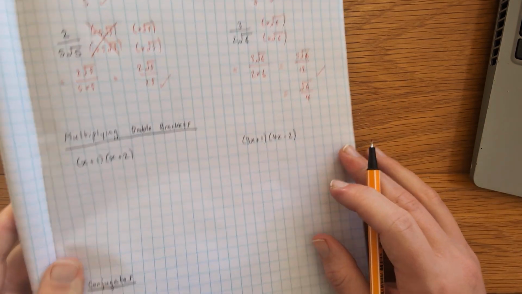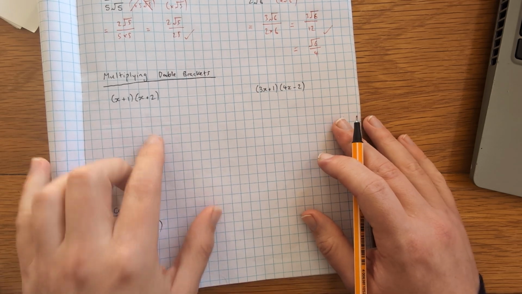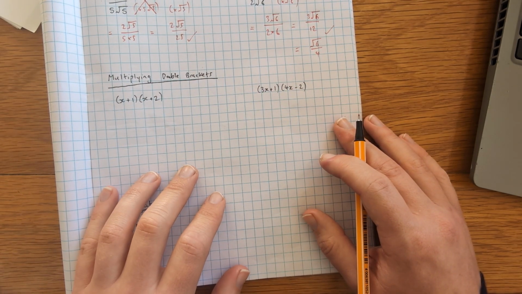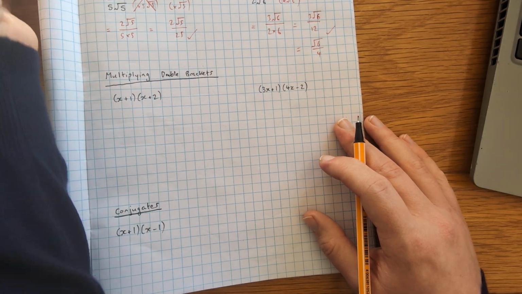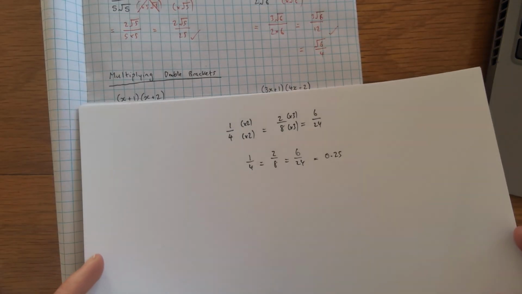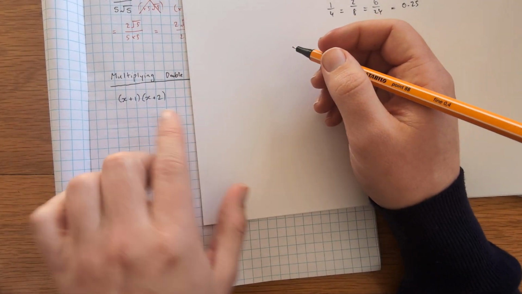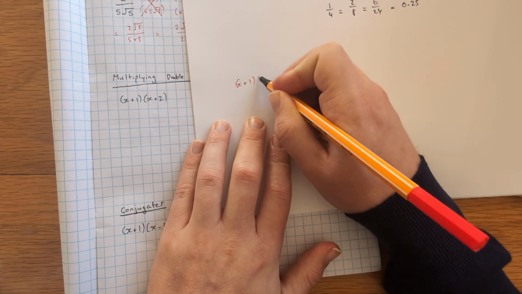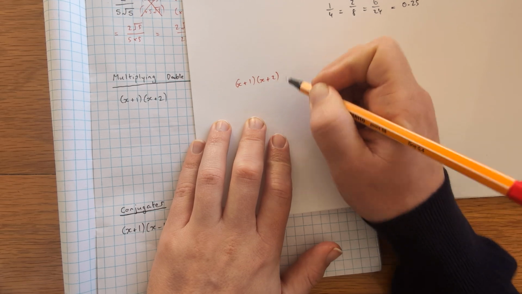Those are the basic examples of rationalizing the denominator. To do more complicated ones, we're firstly going to look at multiplying out double brackets for the more complex versions of these questions. Now, let's take this example and quickly show you on the sheet what students tend to do, and which I really don't like.